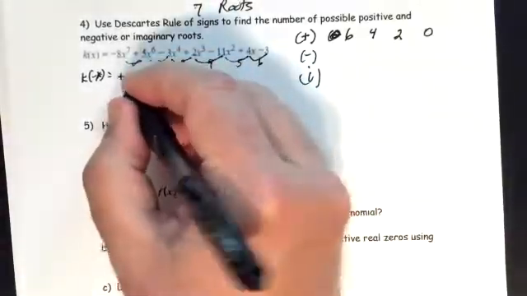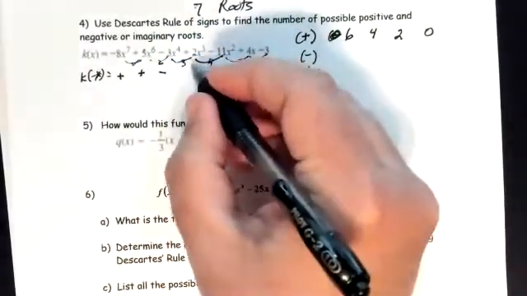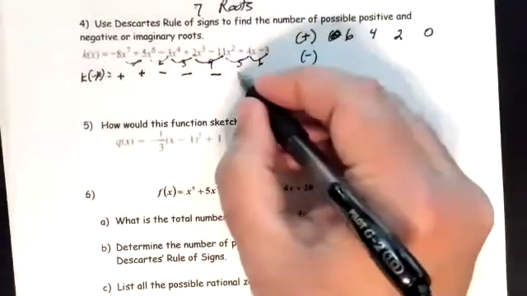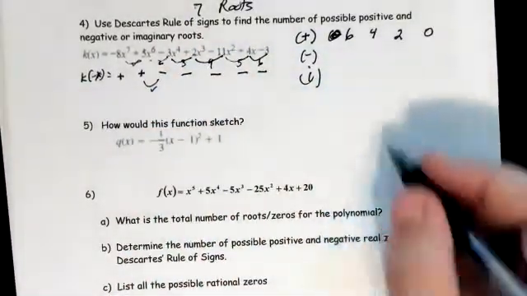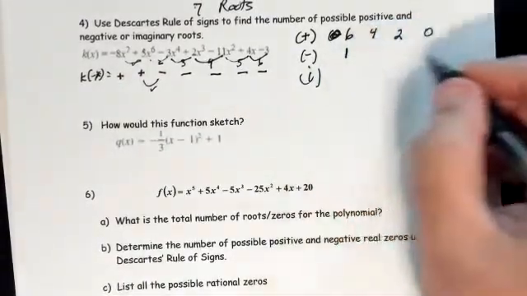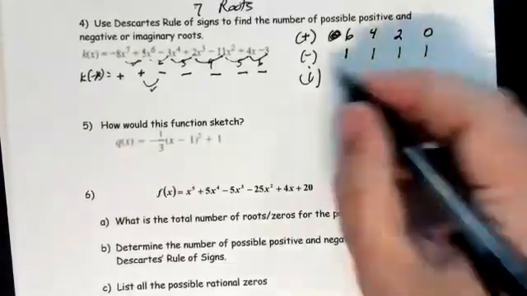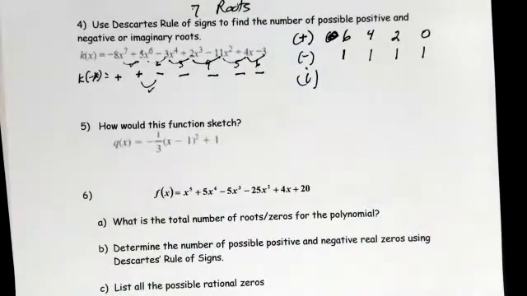So this would become positive, that'll stay, that'll stay, that'll become negative, that'll stay, that'll become negative and negative. And notice right here, there's only one sign change. So there has to be 1 negative root inside this problem.